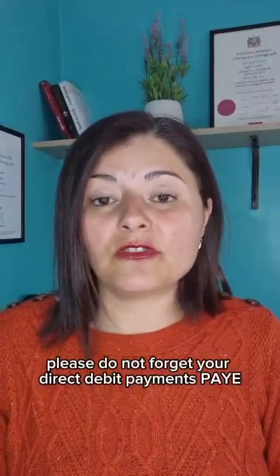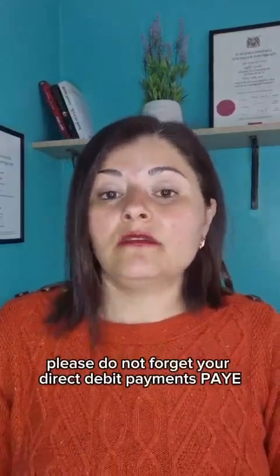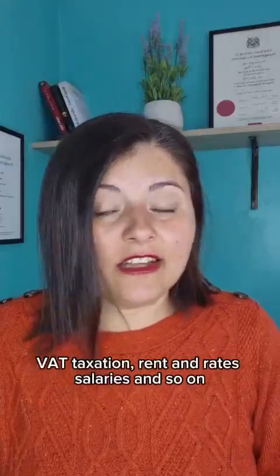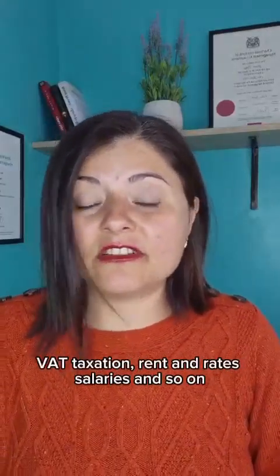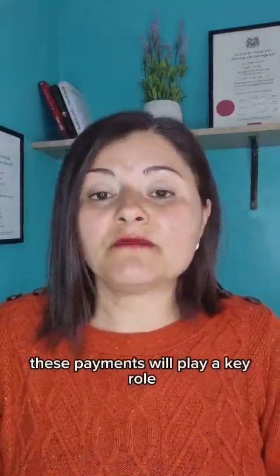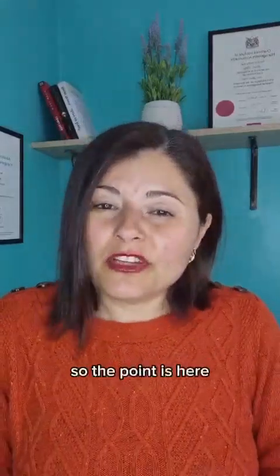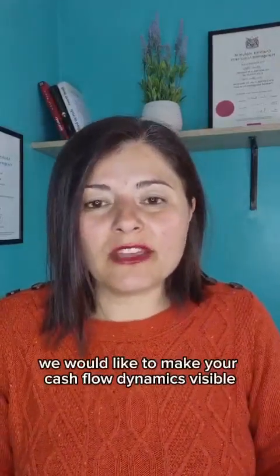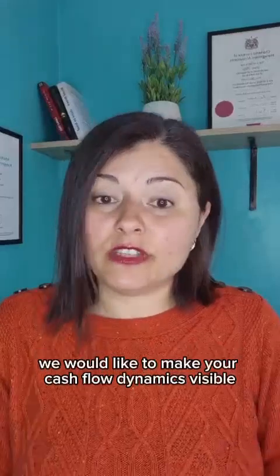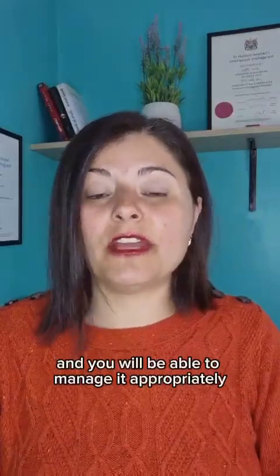Please do not forget your direct debit payments, PAYE, VAT, taxation, rent and rates, salaries and so on. These payments will play a key role in your cash flow as well. So the point here is, we would like to make your cash flow dynamics visible, so you will be able to identify the gap in your cash flow and you will be able to manage it appropriately.